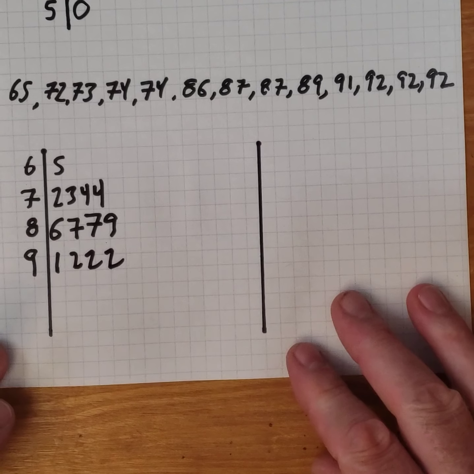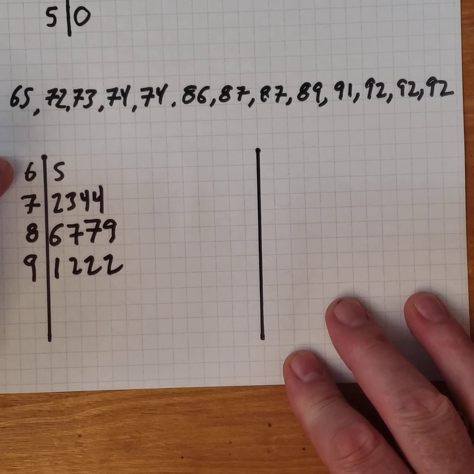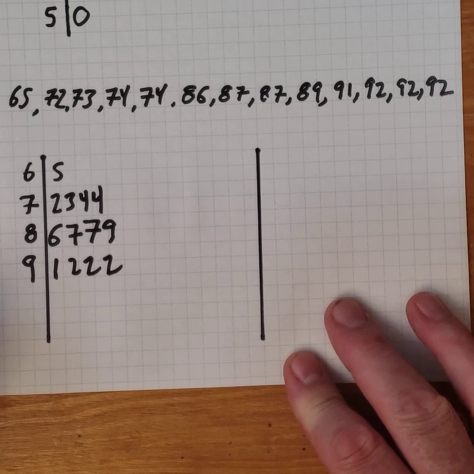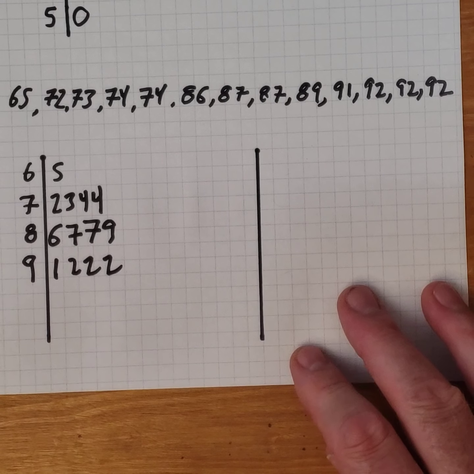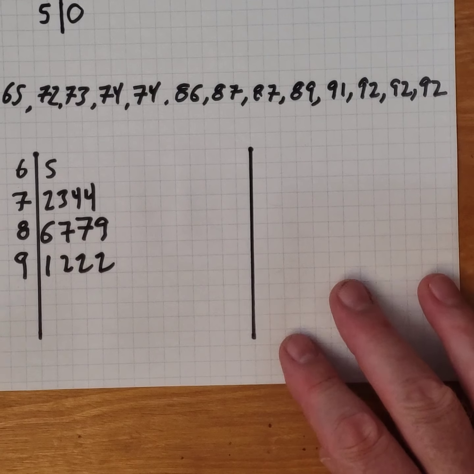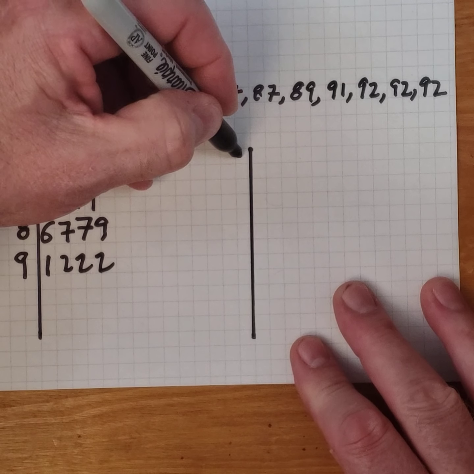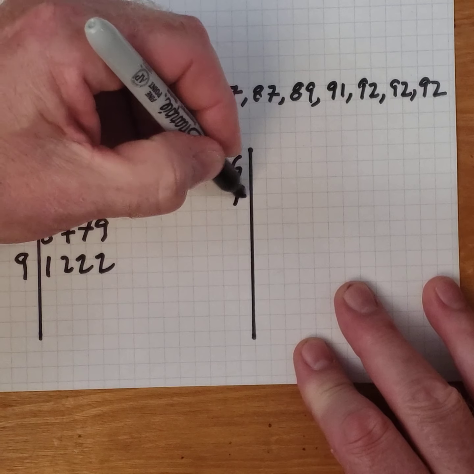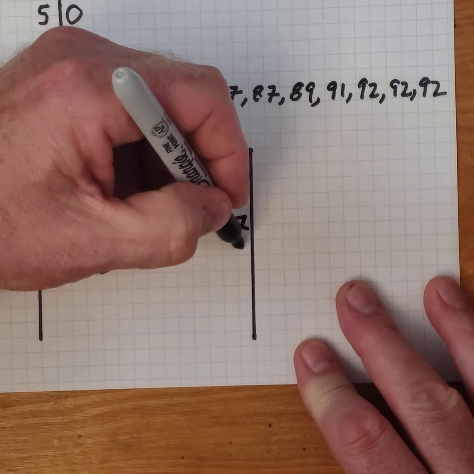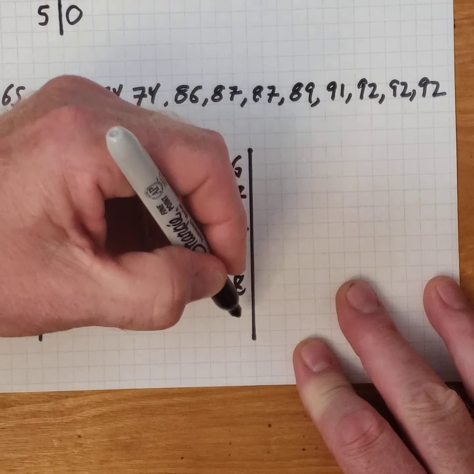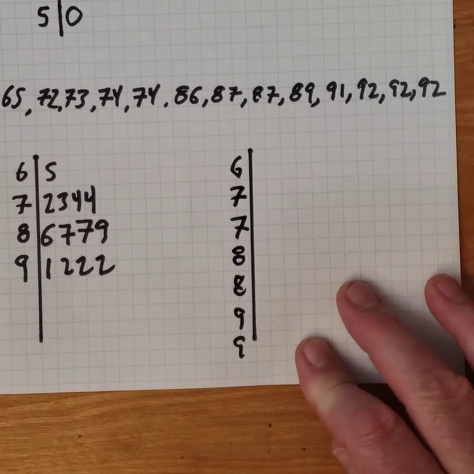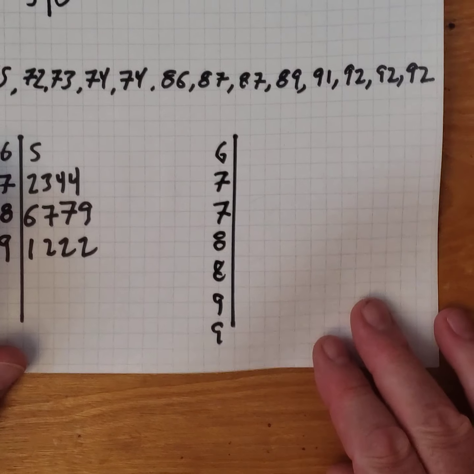And that looks fine, okay? And it looks like my data is all just nicely clustered there. But if we look at this a slightly different way, let's take a 6 and then 2 7s, 2 8s, and 2 9s. Okay, so let's set our stems up like that.